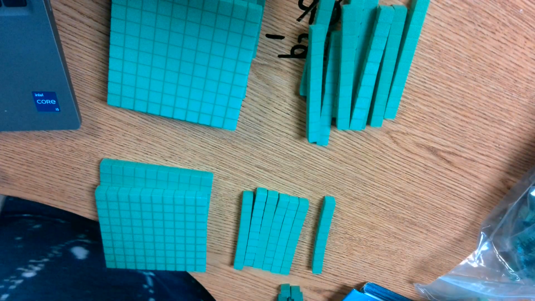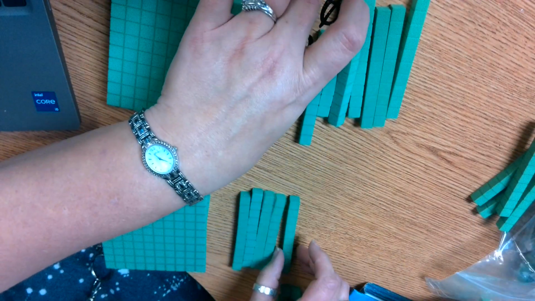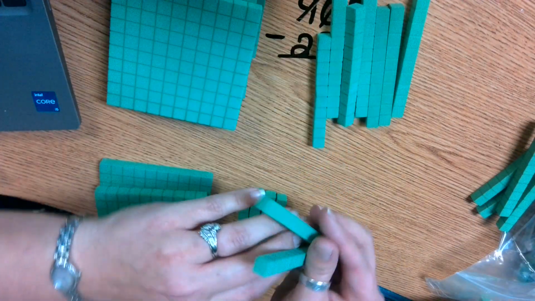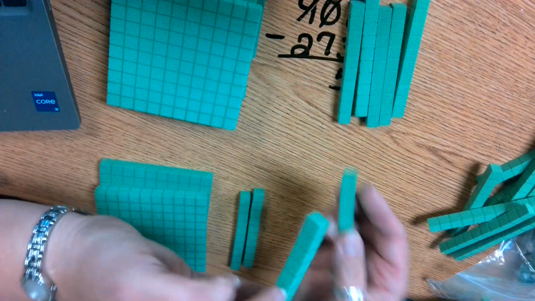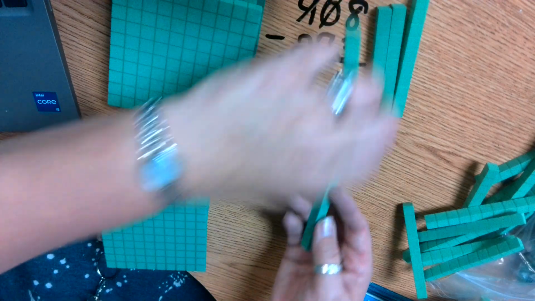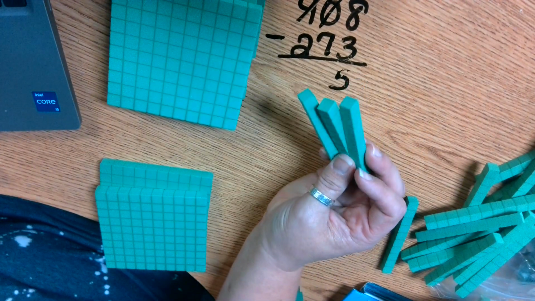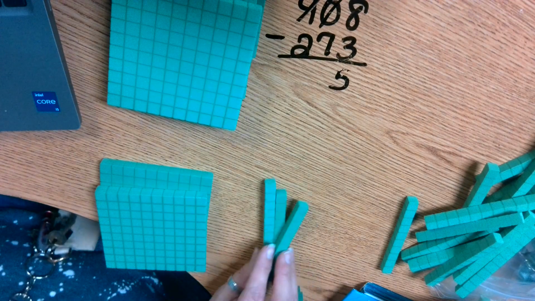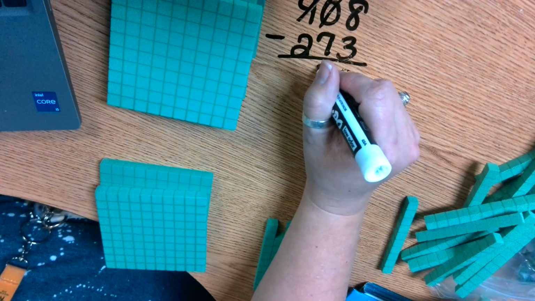10 subtract 7. Now, yes, that would work out. Boom. There we go. I can subtract that. Yep. Subtract. Subtract. Subtract. Subtract. What does it leave me with now? 3. So 10 subtract 7 gives me 3. And I can move that down here to my answer. 3.